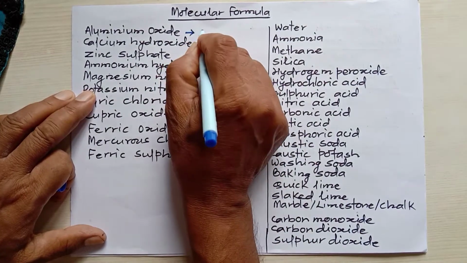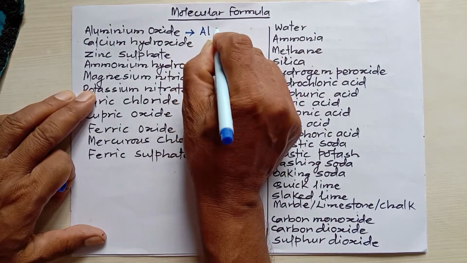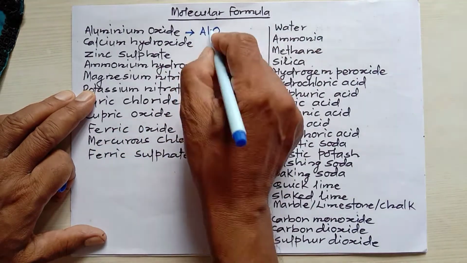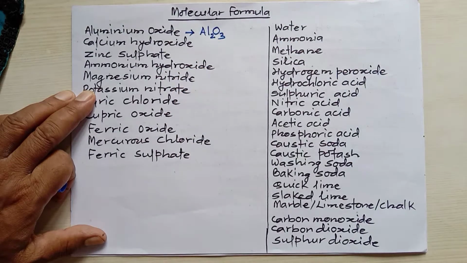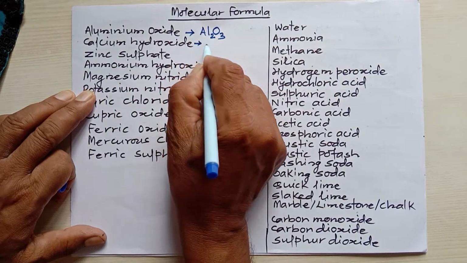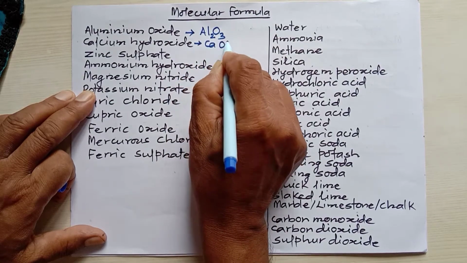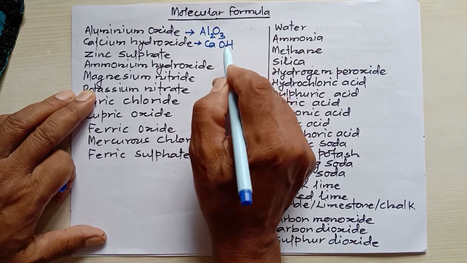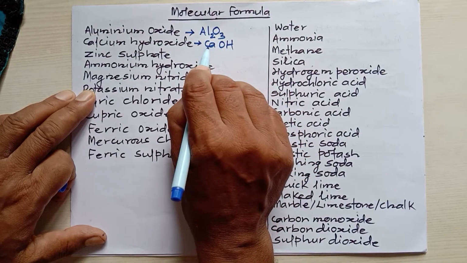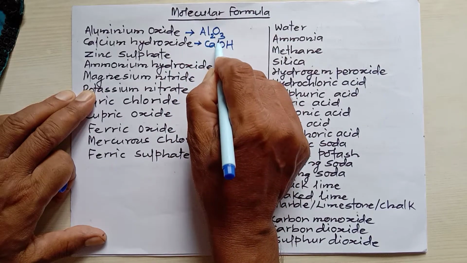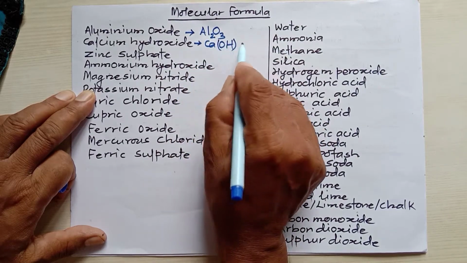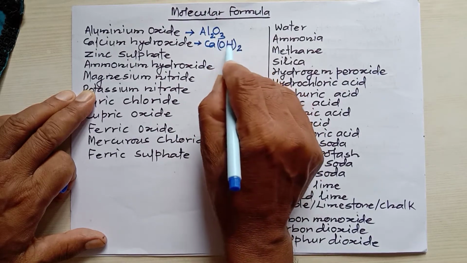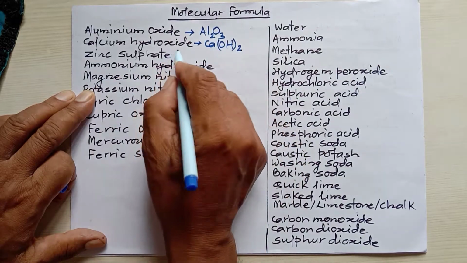Aluminium oxide: aluminium symbol Al, oxide means oxygen is combined. Aluminium valency 3 should be given to oxygen, oxygen valency 2 should be transferred to aluminium. Calcium hydroxide: calcium symbol Ca, hydroxide means OH. Now, calcium valency 2, hydroxide valency 1. We don't have to transfer the 1 valency to the other. Calcium's 2 should be transferred to hydroxide, but while transferring valency to the radical, we have to keep that radical in a bracket because the whole radical is 2. That's why Ca(OH) whole 2.